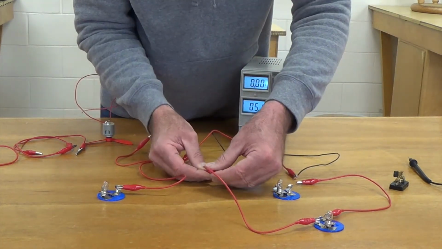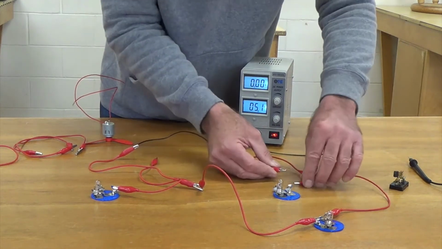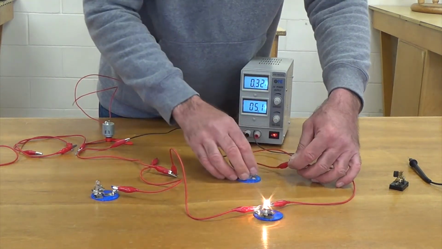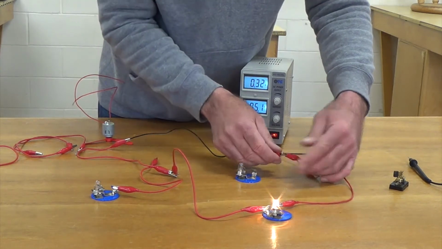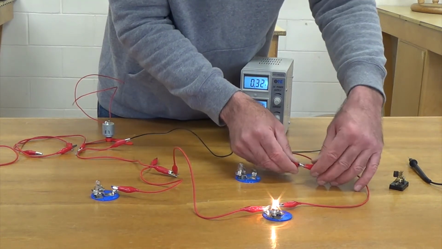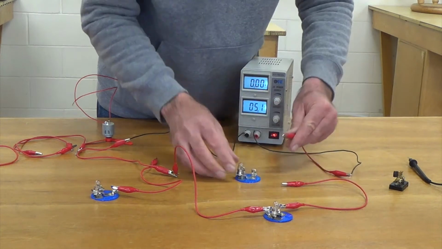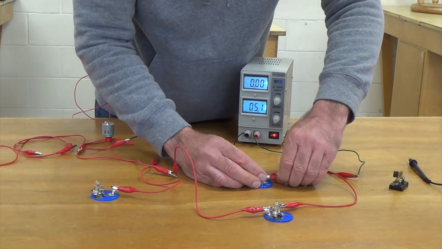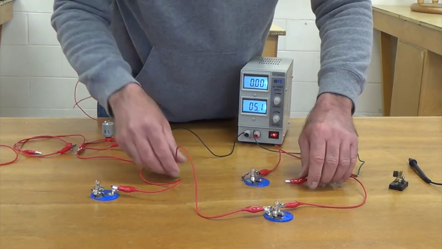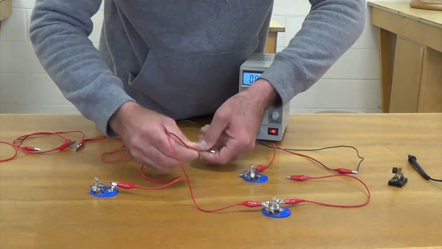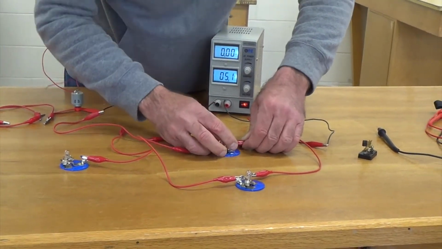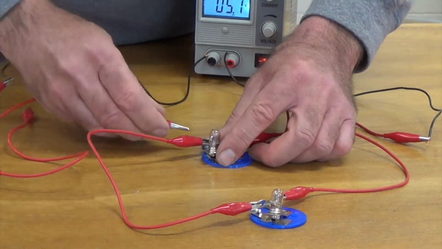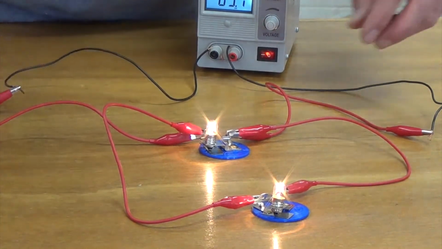Start with just one light. Go back to our bright light. Got that bright light on there. And then if I want to add another light like I did with the series, I have to connect two wires to each one. So now I've got two.